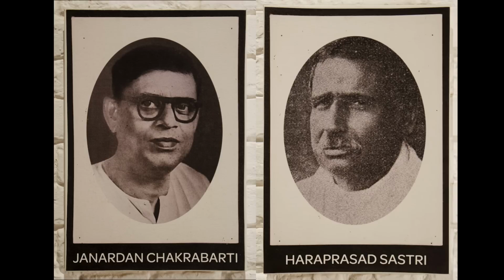Because if you look at the second line, at the top, Janardan Chakrabarty, Haraprasad Shastri, they were part of the Bangla department, but Haraprasad Shastri was an equally good teacher of Sanskrit. So there was a combined department. Bengali was taught in 1817, but Sanskrit, Pali and Bengali were taught together in one department until Bengali got its own independent department only in 1945. And there was a kind of synergy between the other departments and the literature departments.